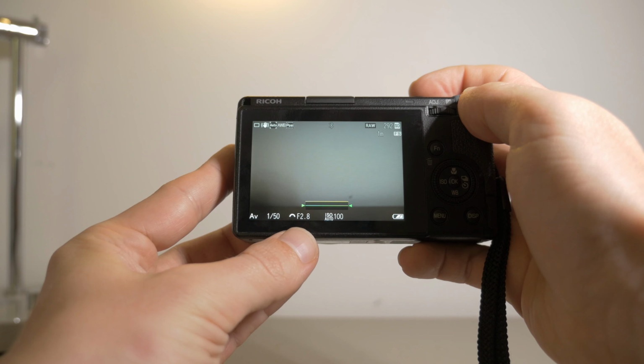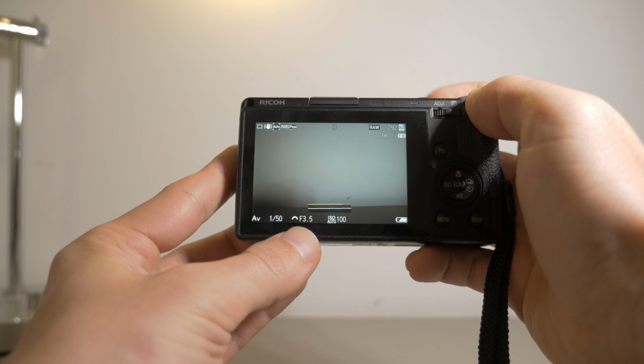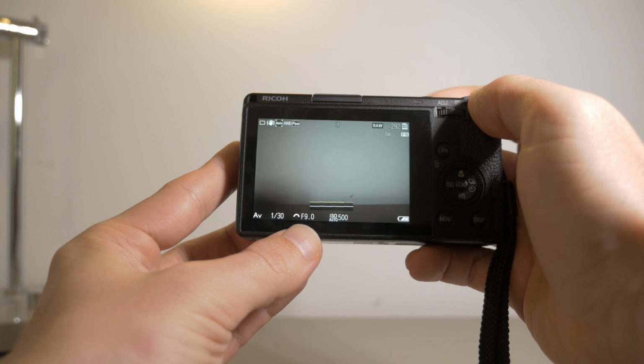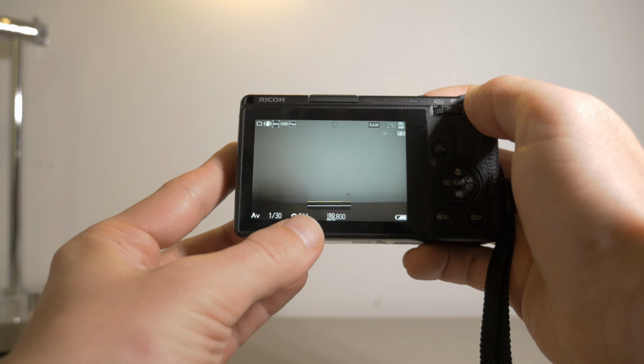Then you can use aperture priority instead, and you can use a big aperture to really draw attention to your subject and keep everything that is behind it out of focus. But you could also have images where you want everything to be in focus. Then you need a much smaller aperture.